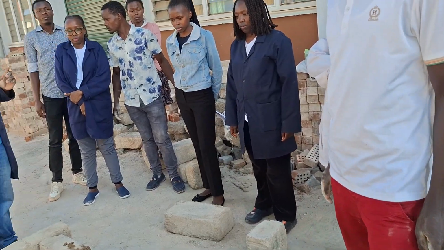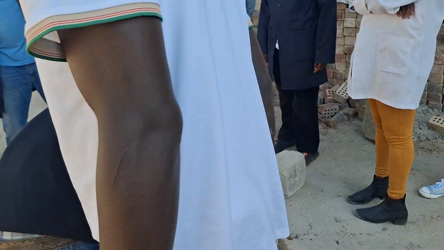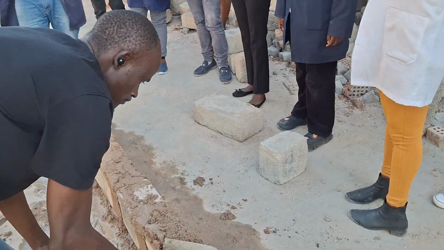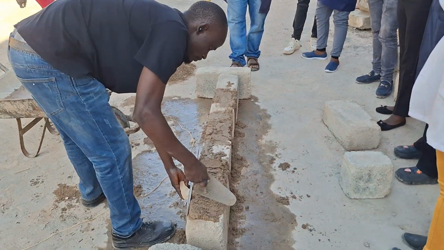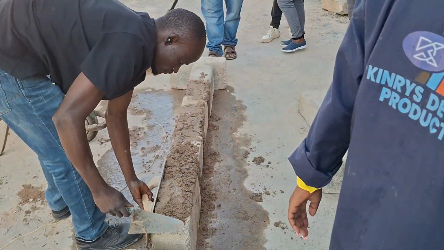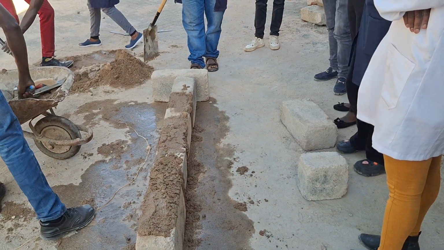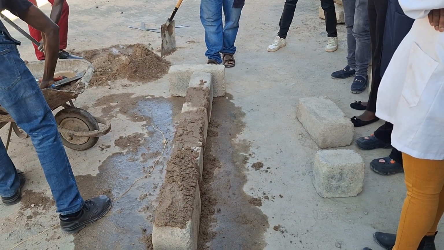But the first thing, you lay some mortar. We have mixed first with some water. Let's go, the mortar is of a good gauge.